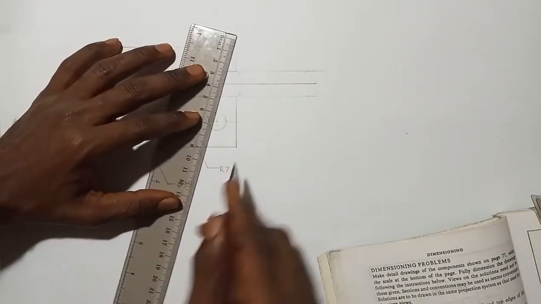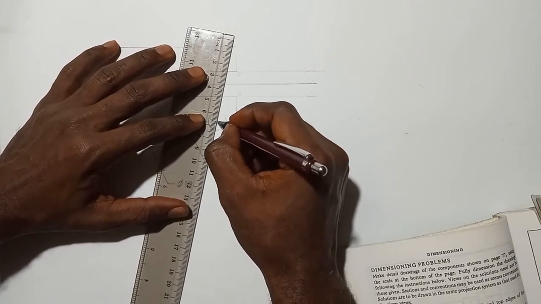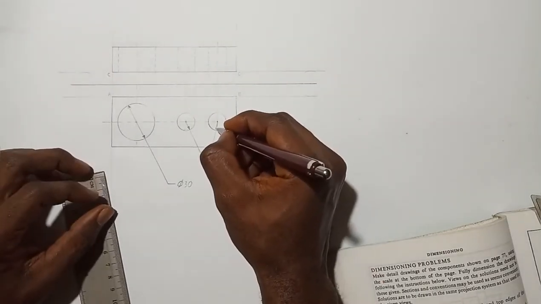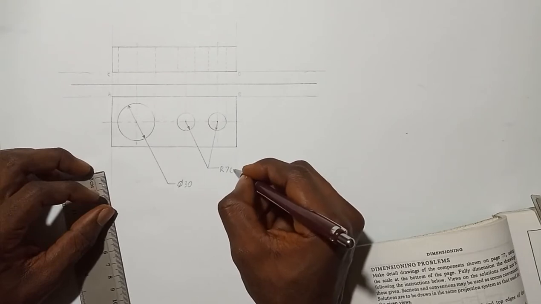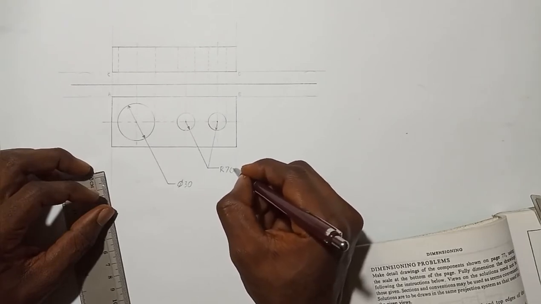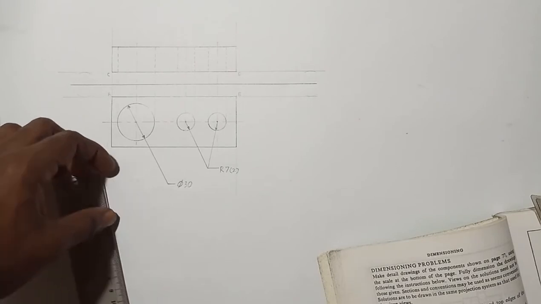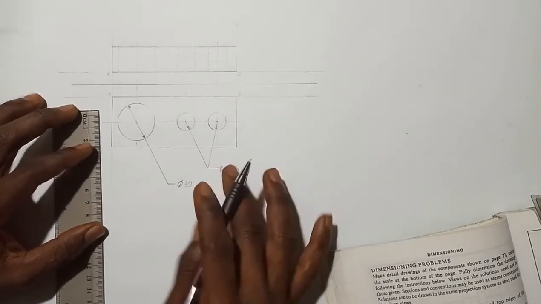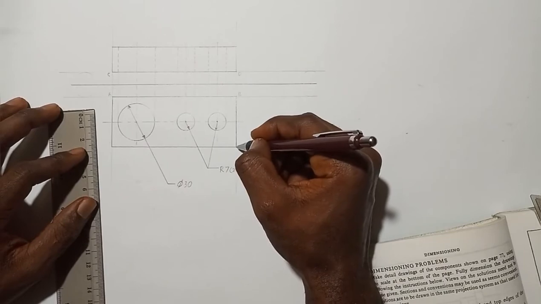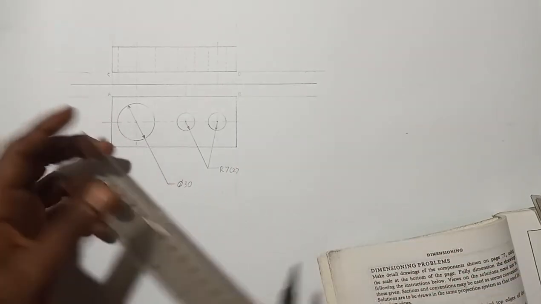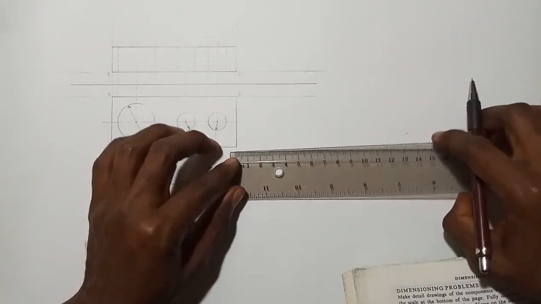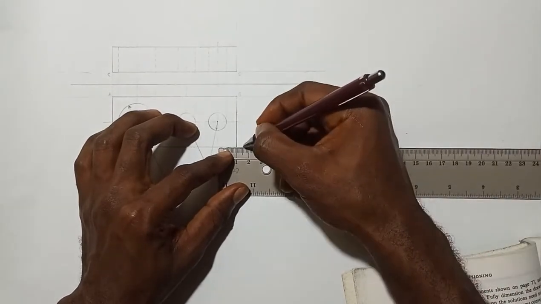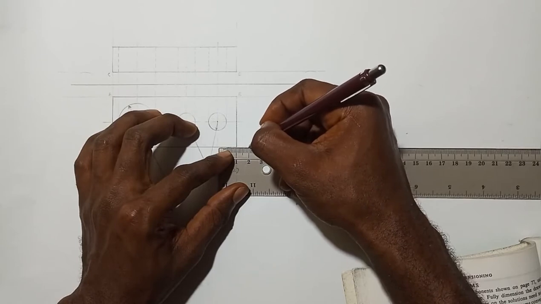Now you can also join this to save time. If they are the same, join it. Employ an arrowhead, but you have to indicate that there are two in a bracket. Now we are done for this side. Now for this height here, our distance was 40 millimeter. So put your ruler. Your dimension must be 5 cm away from your drawing. At least 5 cm away.